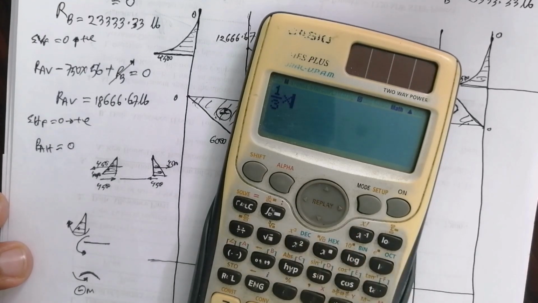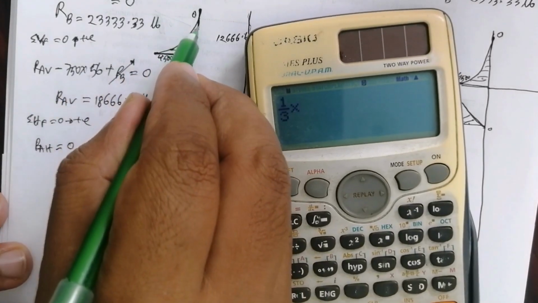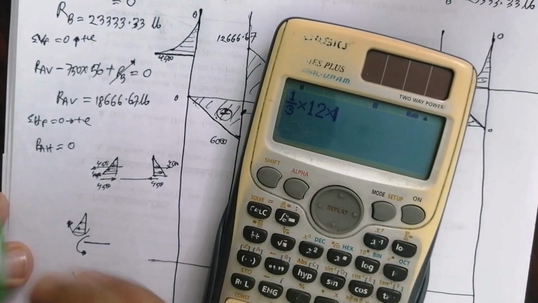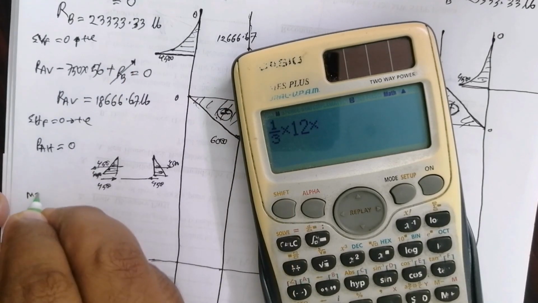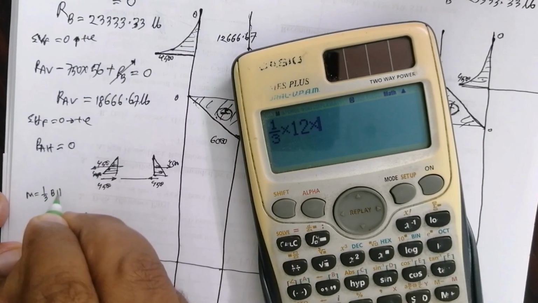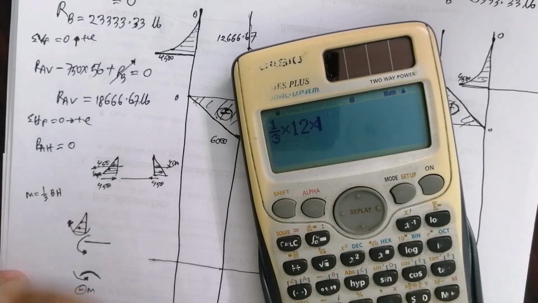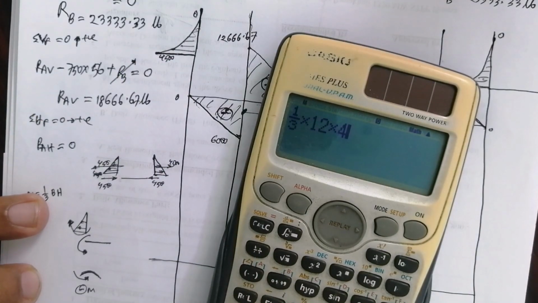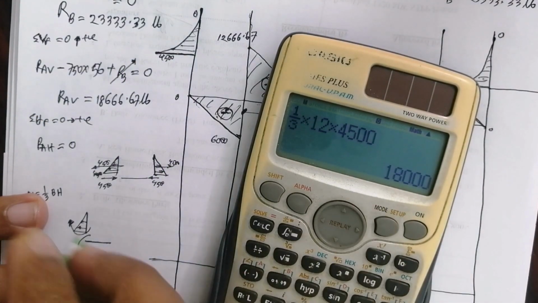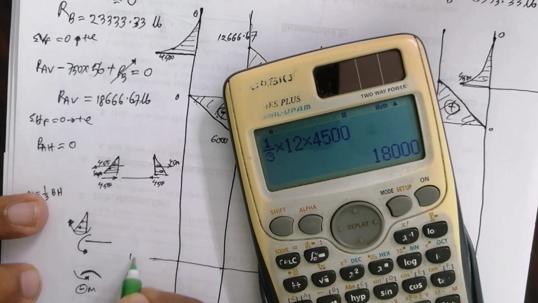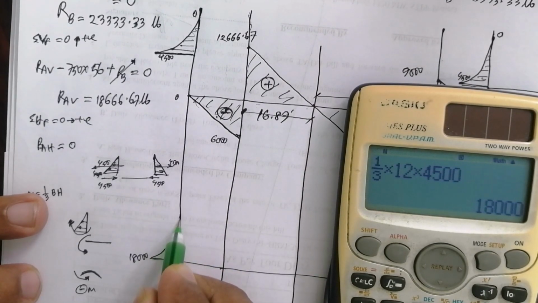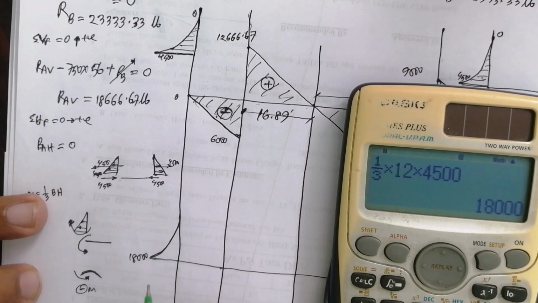So we can calculate moment, which is 1/3 of BH. Here B means this base, which is 12, and H, 1/3 of BH, the formula for parabola. So B means base and H means height, which is 4500. 4500 equals 18000 moment, which will be a curved parabolic shape.